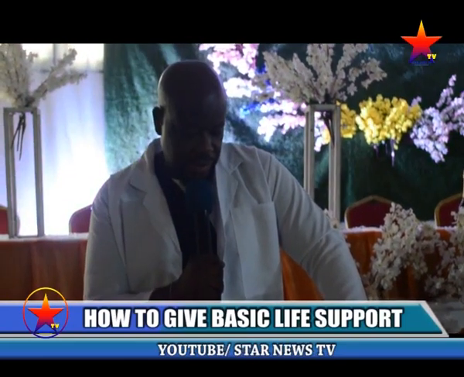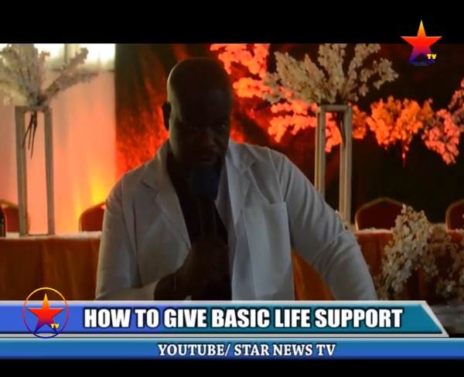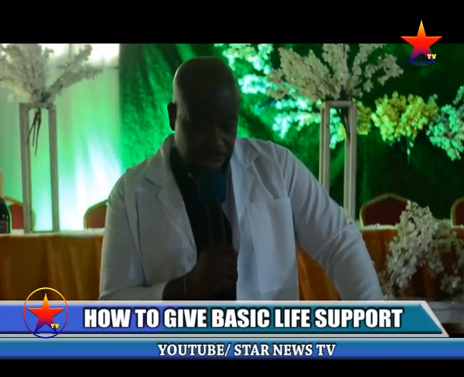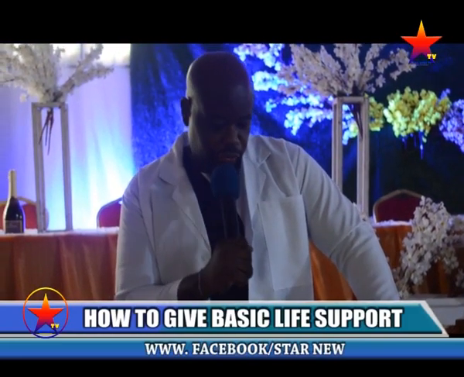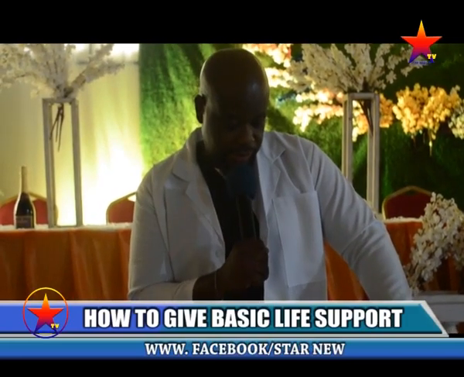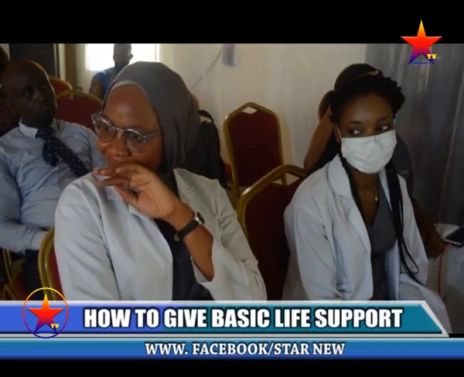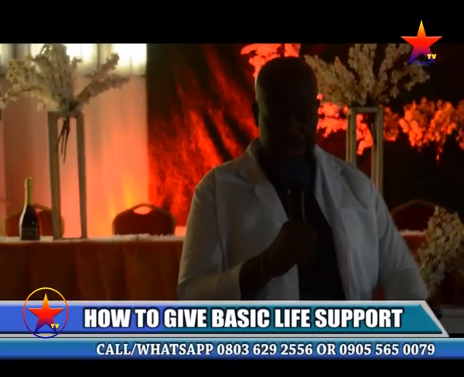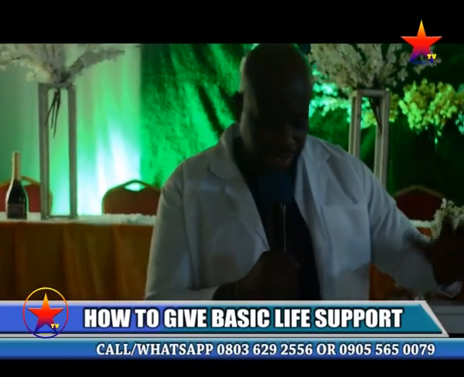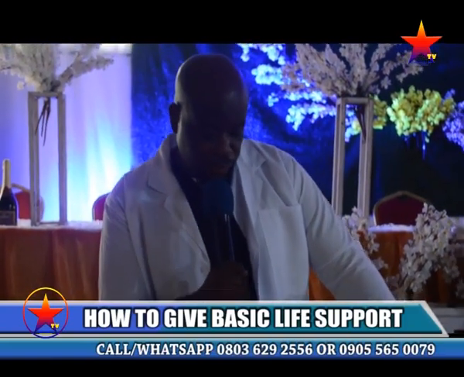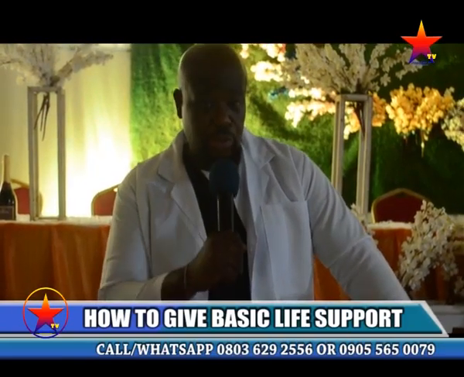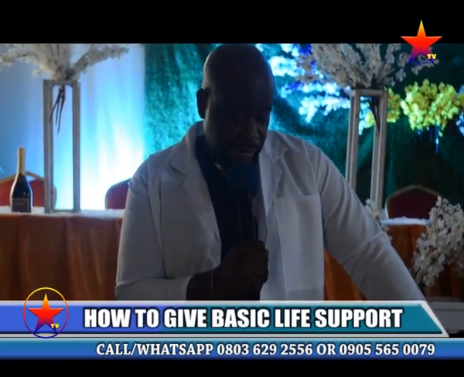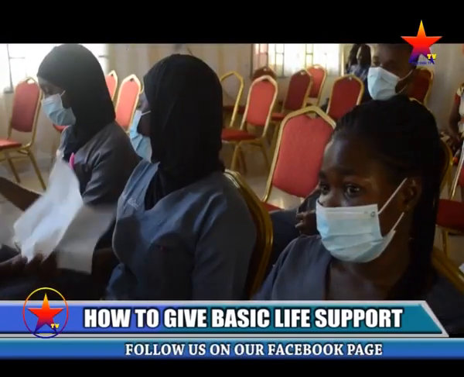Then we now move to what we call the 5T. The 5T include thrombosis, cardiac tamponade, tension pneumothorax, as well as toxins. Now, when we have a scenario where any of these conditions play out, either when there's an elevation or a reduction in electrolytes or reduced circulating blood volume, it can actually lead to a cardiac arrest.